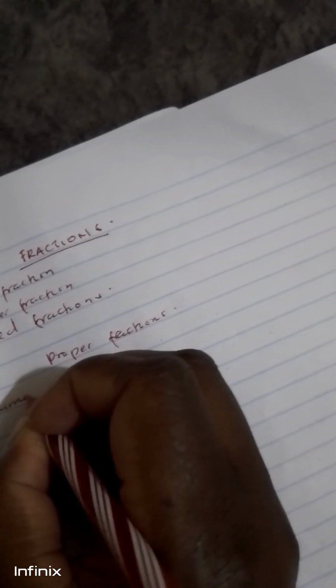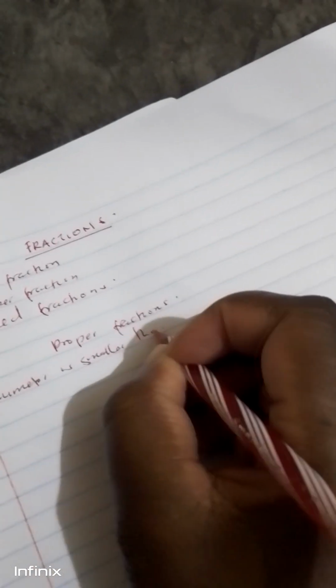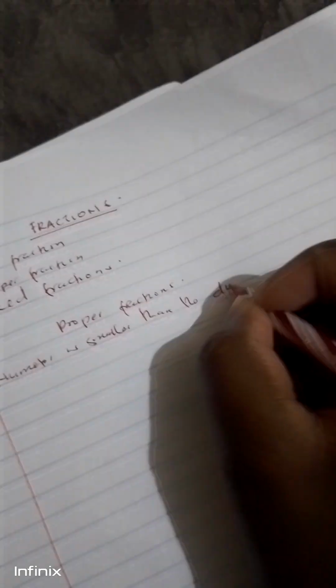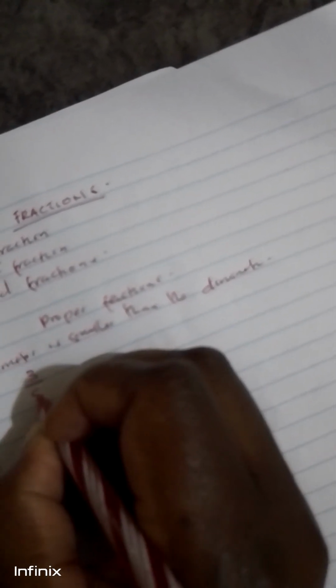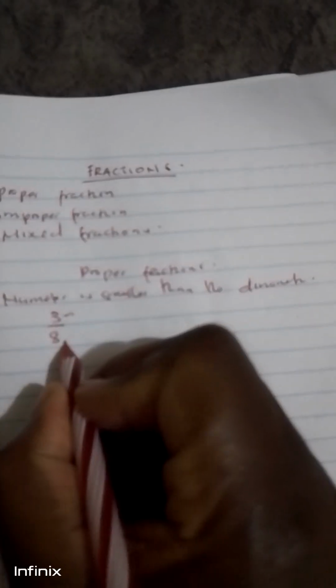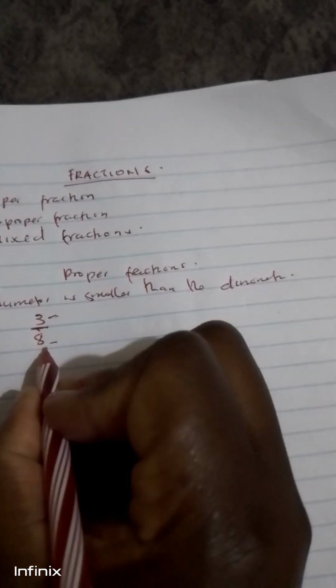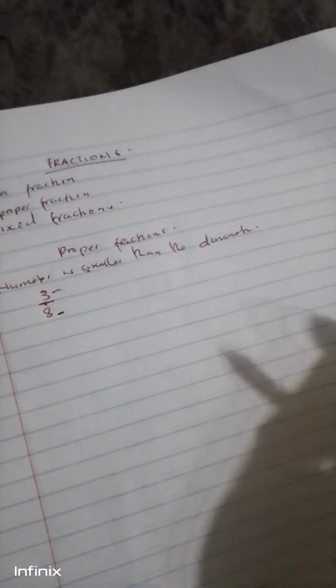In proper fractions, we find that the numerator is smaller than the denominator. For example, 3/8. When we compare 3 and 8, 3 is smaller than 8, meaning the numerator, that is 3, is smaller than the denominator 8. Hence, we say that it is a proper fraction.